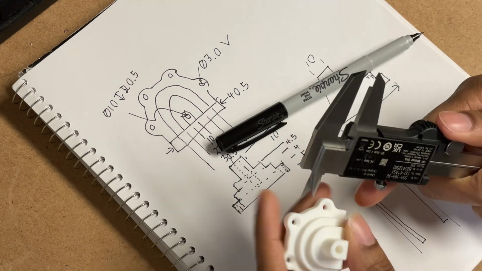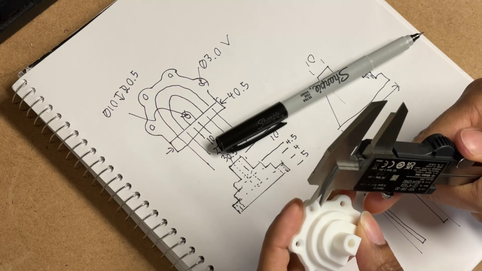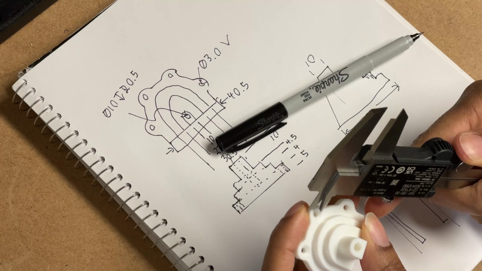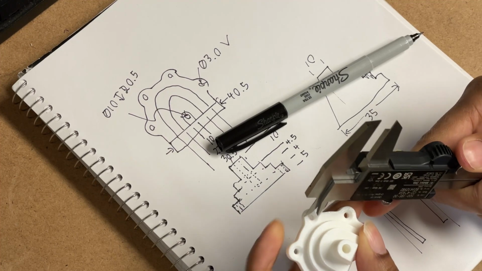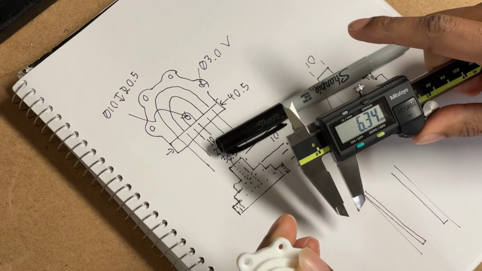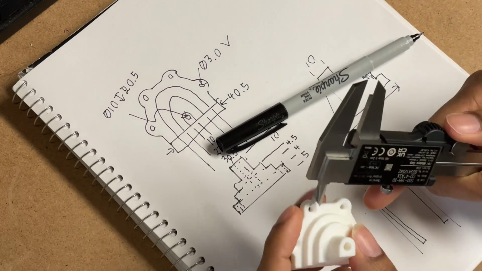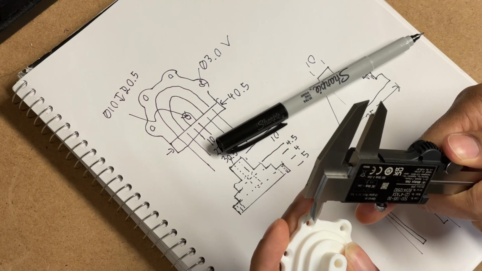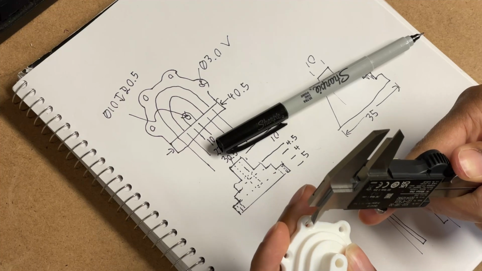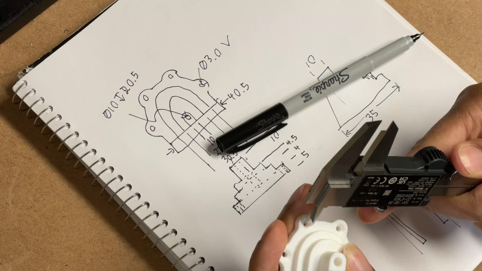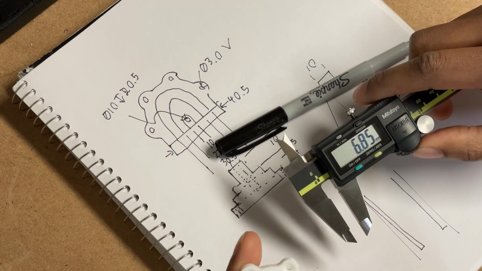You could also try doing something like this, and making sure the point is right on the edge, and then moving the other one until that's on the edge. Something like that. 6. Let's try it again. Again, not the ideal way of doing it, but we're trying the best we can here. Nope, that's not right. 6.8.